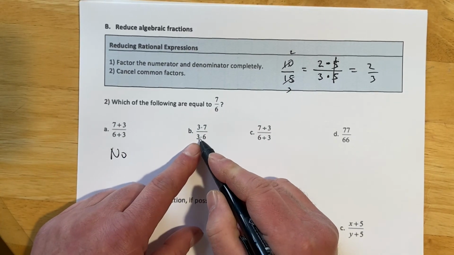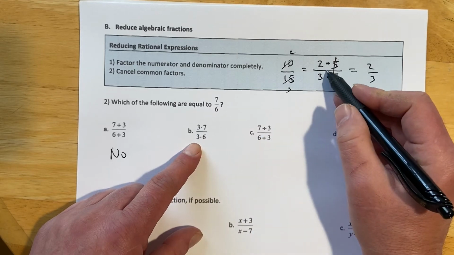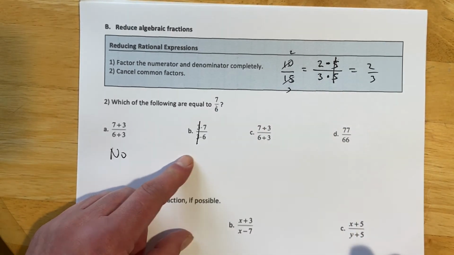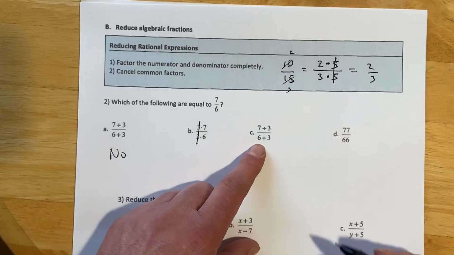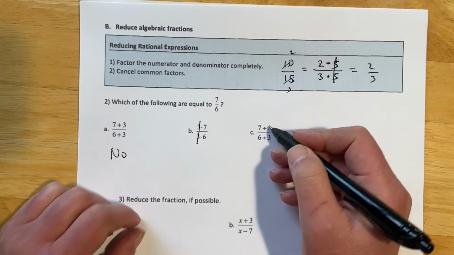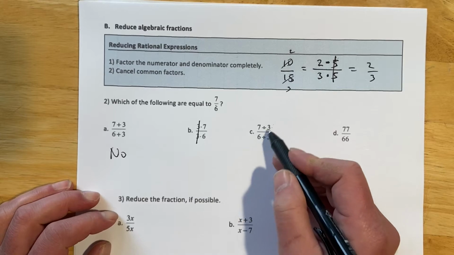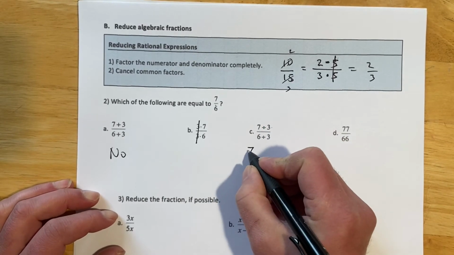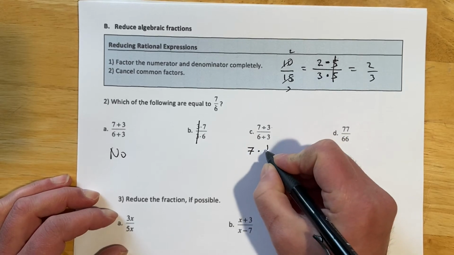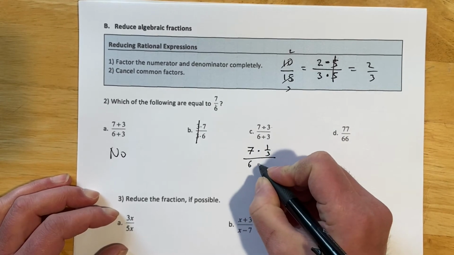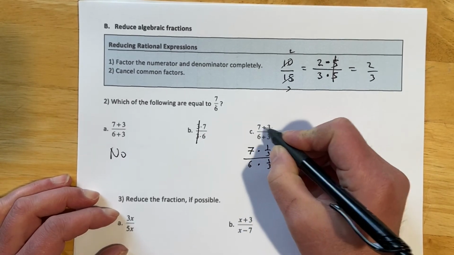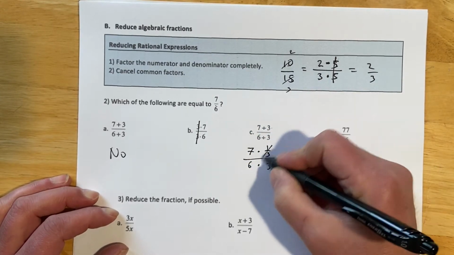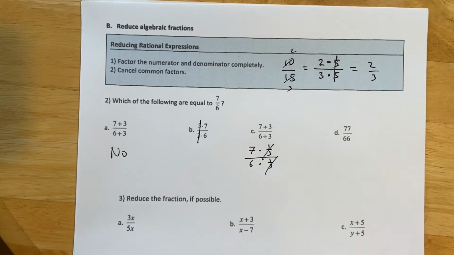This one, 3 times 7 over 3 times 6. So that's just like what I have here. That is factored, and there's a common factor, 3. So that is the same thing as 7/6. This one might be a little confusing. It's 7 divided by 3, 6 divided by 3. And it's like, well, does that still work? And it does. And you can think of it as 7 times 1/3 over 6 times 1/3, because 7 divided by 3 is the same thing as multiplying by 1/3. And then I do have a common factor of 1/3, and there's our 7/6.